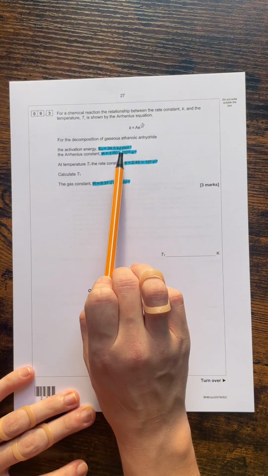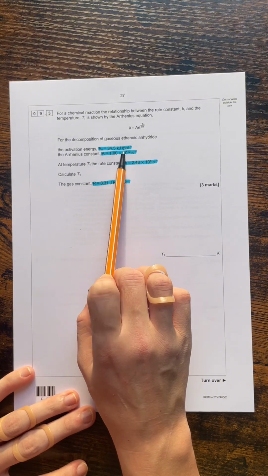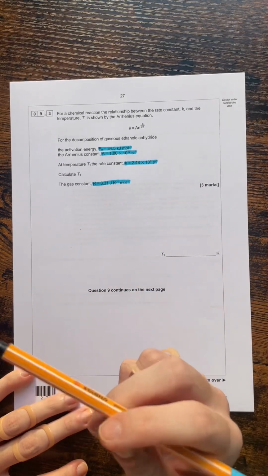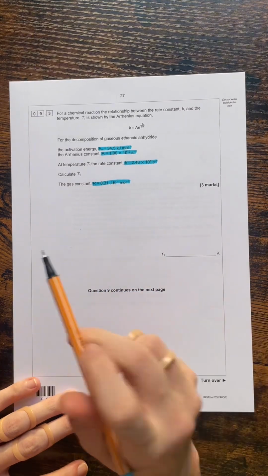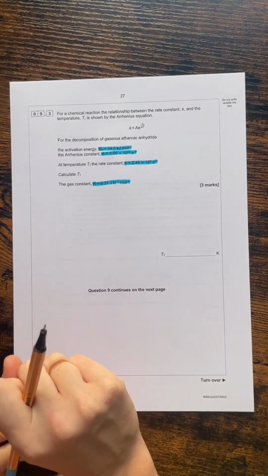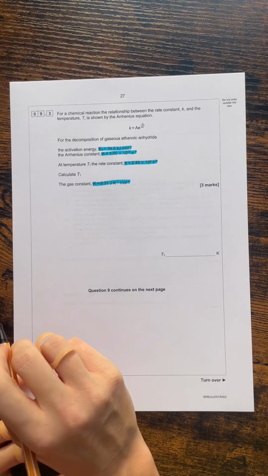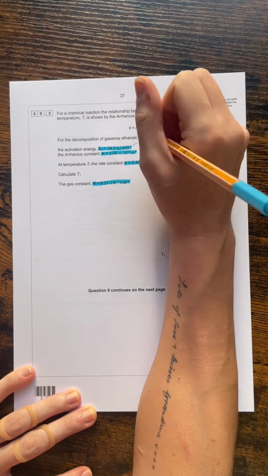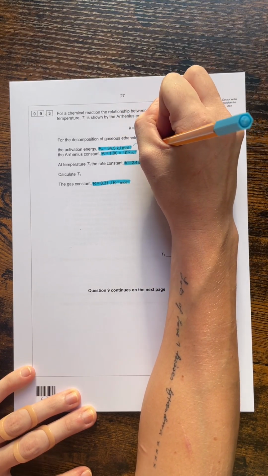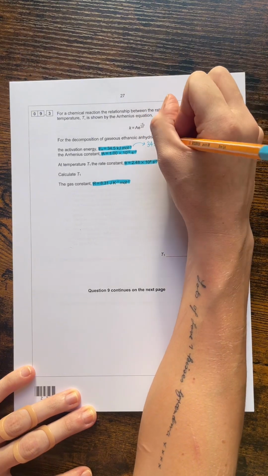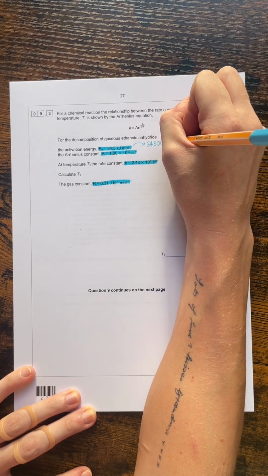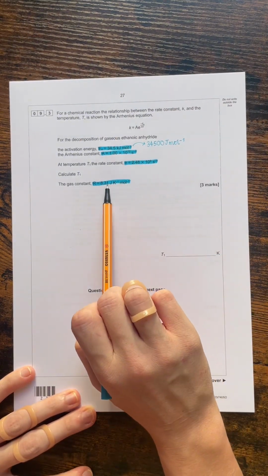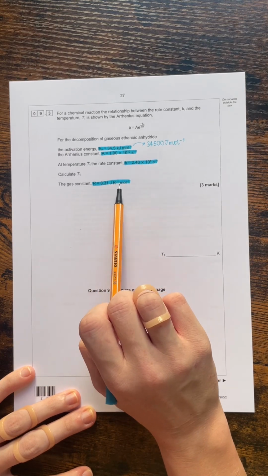Activation energy needs to be in joules per mole, and we're so used to seeing kilojoules per mole for things like enthalpy changes that you might look at that and think, oh yeah, that's right. For the Arrhenius equation calculations, activation energy has to be in joules per mole. So the first thing that I'm actually going to do is convert that to give me 34,500 joules per mole.